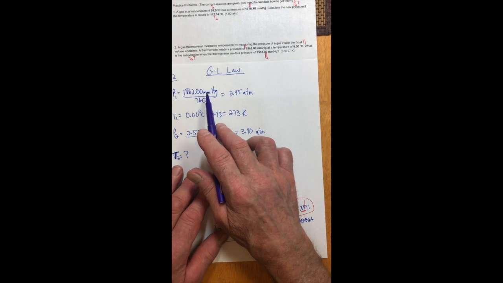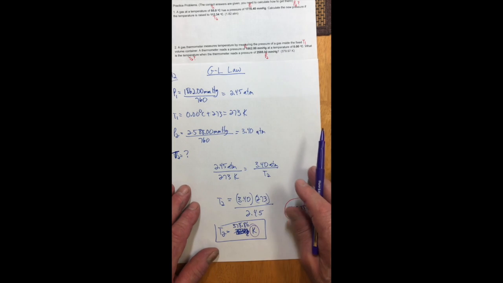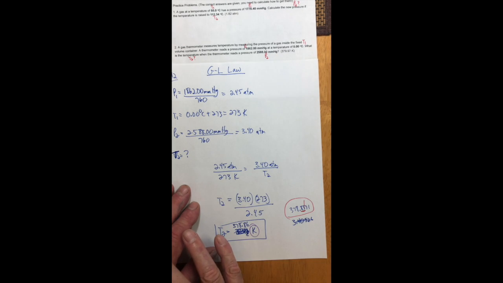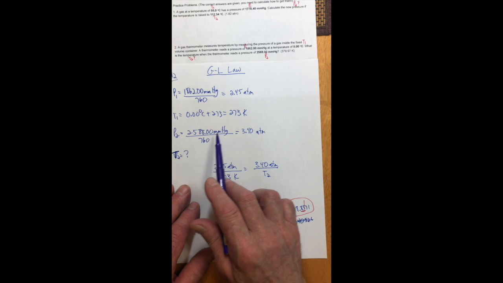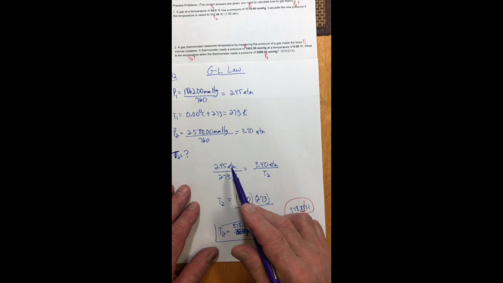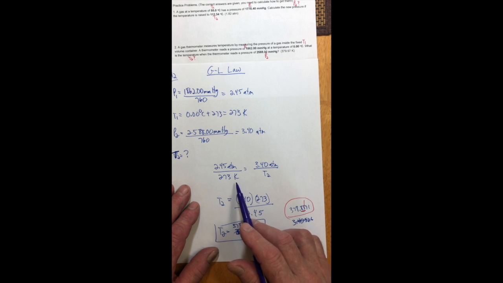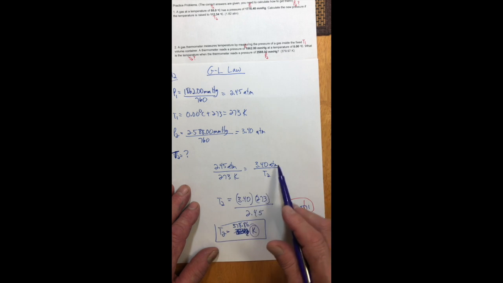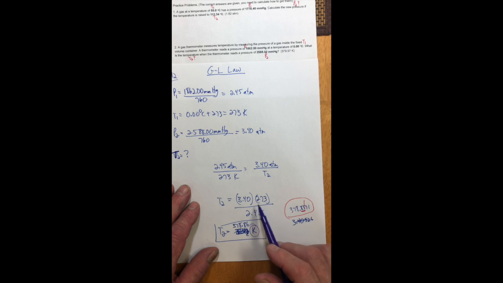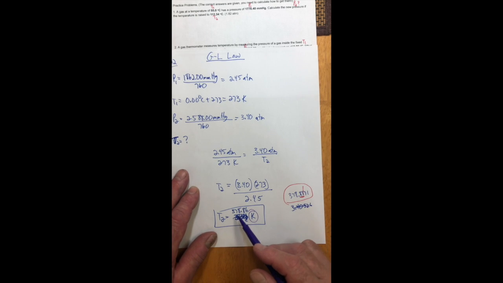I'm going to take my millimeters of mercury, divide by 760, get 2.45, add 273, get 273 plus 0, and then divide and get 3.40. Here's my setup right there, atmospheres and kelvins right there, cross multiply, divide by 2.45. There's my answer there, 378.86, trying to keep everything at 2 decimal places. Here's how I got that. There's my answer, and I used the 7 to round the 5 up to a 6. So there you go. Hope that helps.